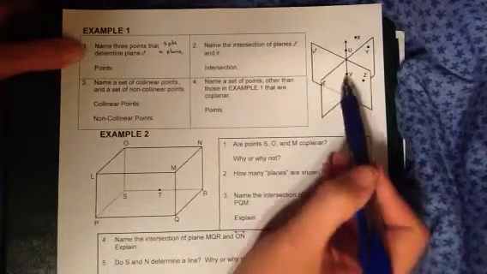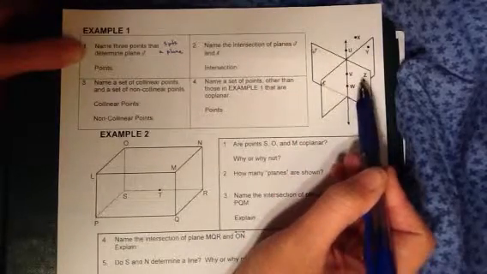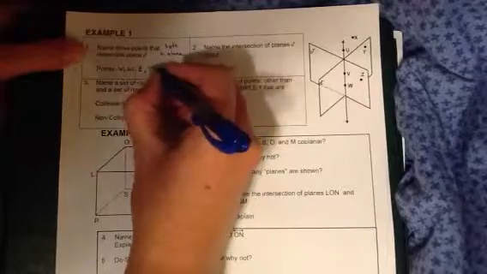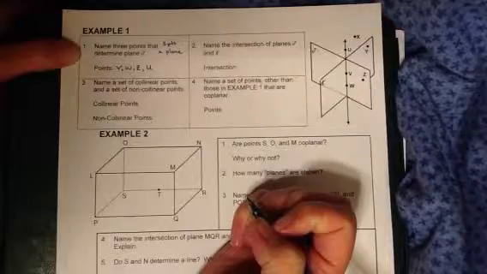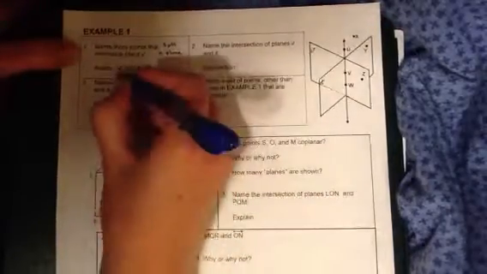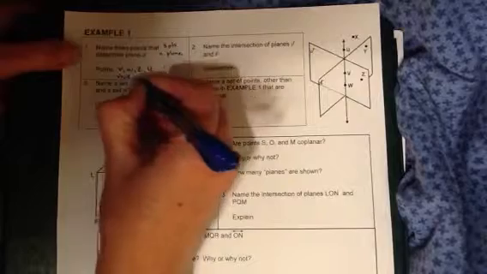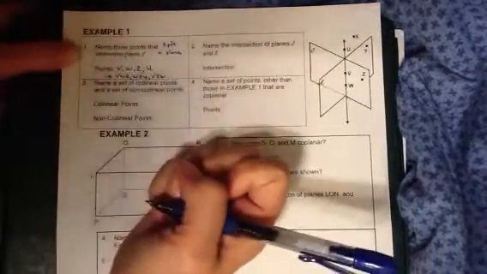Now the most obvious 3 would be V, W, and Z. So we could put V, W, and Z. And then just for posterity's sake, we could go ahead and add point U, because all of those points are actually in the plane. So to name the plane, we would say VWZ, we could say WZU, we could say VZW. Any of these would work to name the plane.